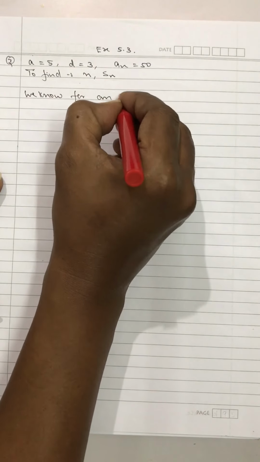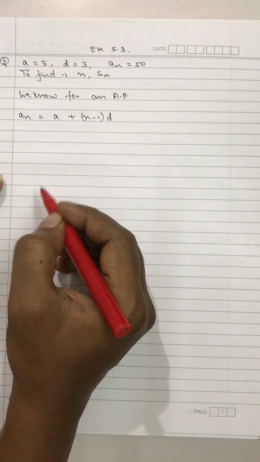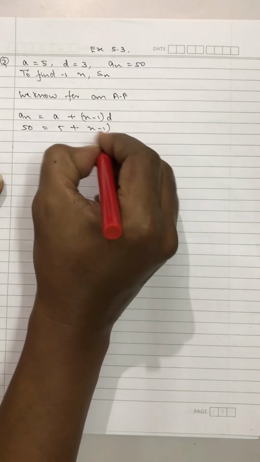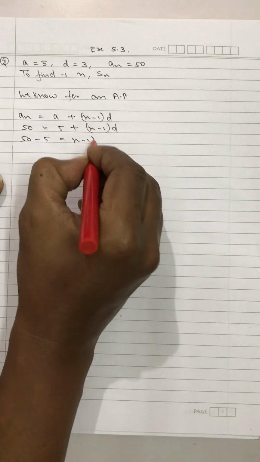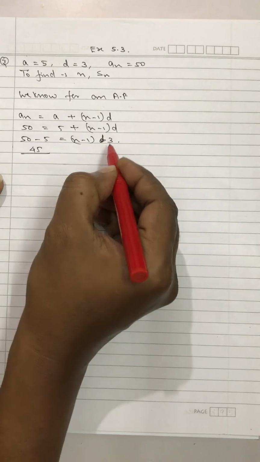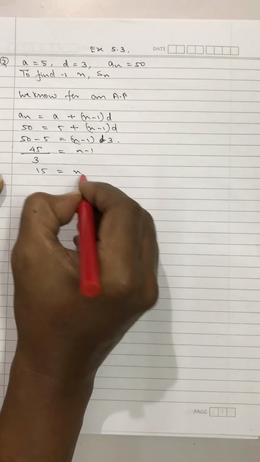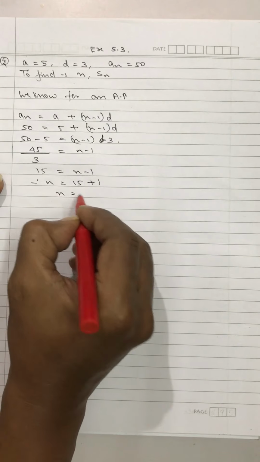So we know for an arithmetic progression, an is equal to a plus n minus 1 into d. An is 50, is equal to a is 5 plus n minus 1 into d. So 50 shifts over here, we get 50 minus 5 is equal to n minus 1 into d. D is 3. 45. Now this 3 shifts over here, 15 is equal to n minus 1. Therefore n is equal to 15 plus 1. n is equal to 16.